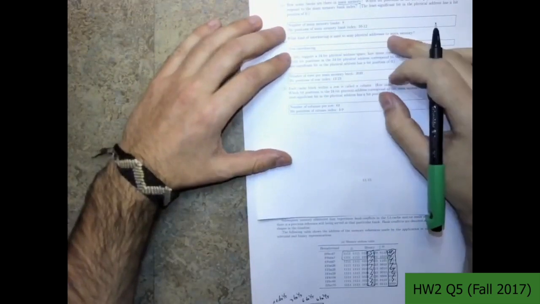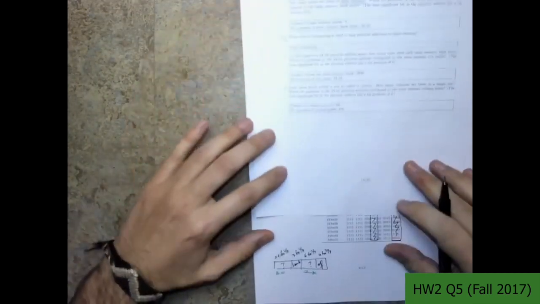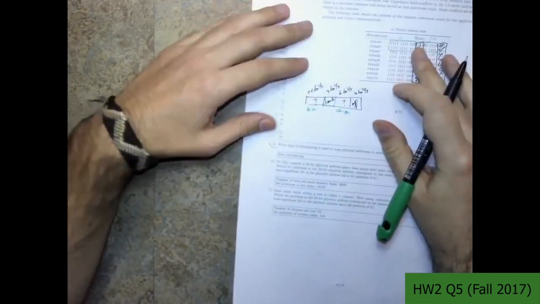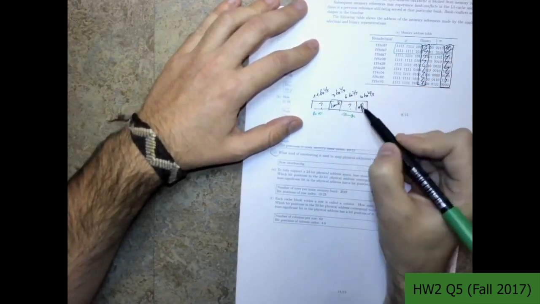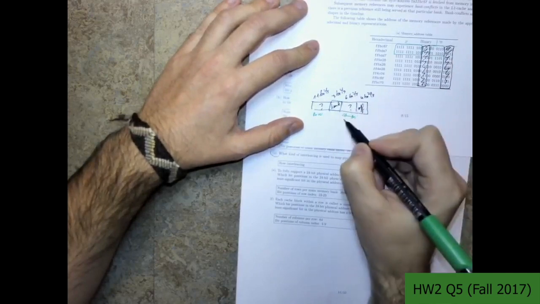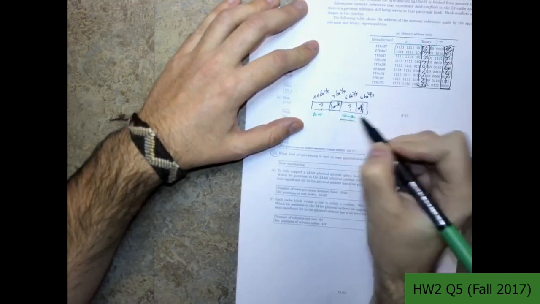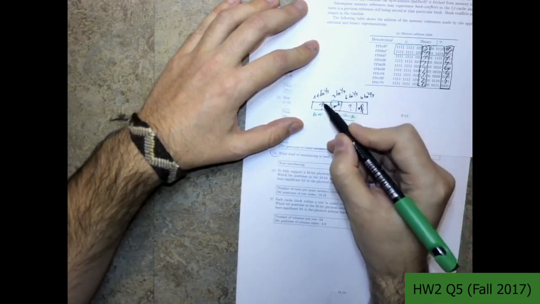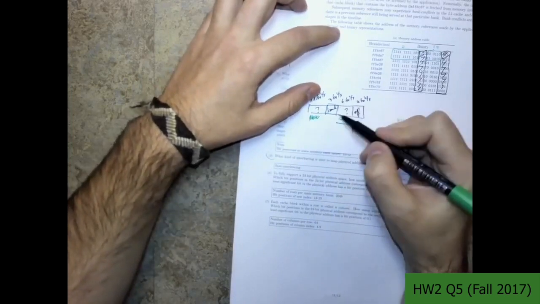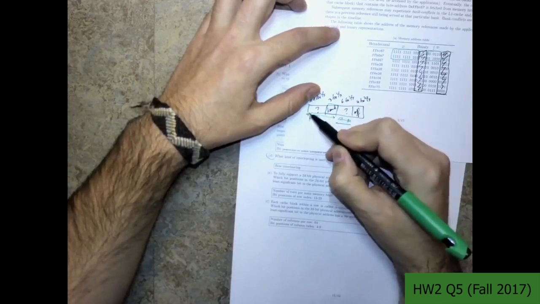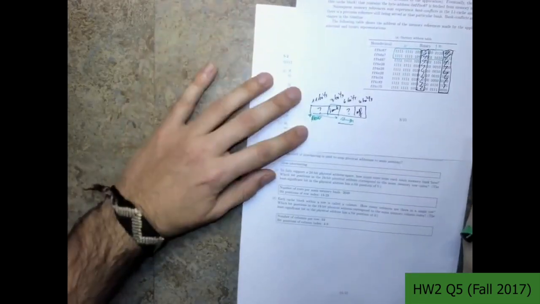So coming back to the question, what kind of interleaving is used to map addresses to the main memory? Having this in mind, we see that this is row interleaving. We are using a row interleaving mapping because here you are indexing the consecutive, so this is the row identifier per bank. This means that consecutive rows are in consecutive banks, so it's a row interleaving.